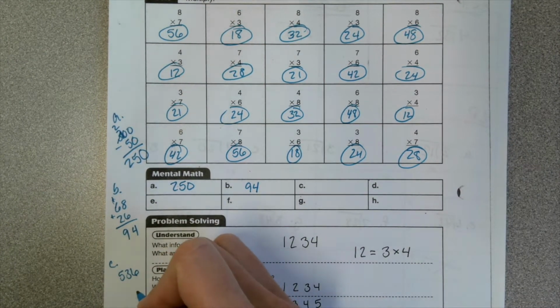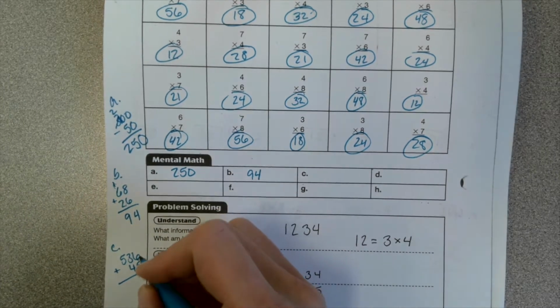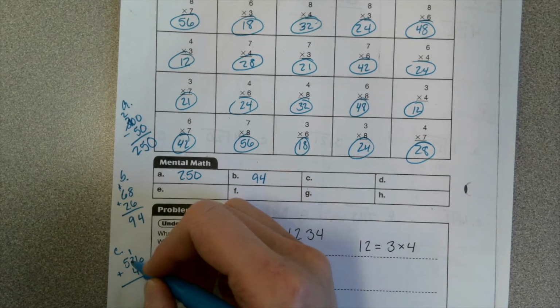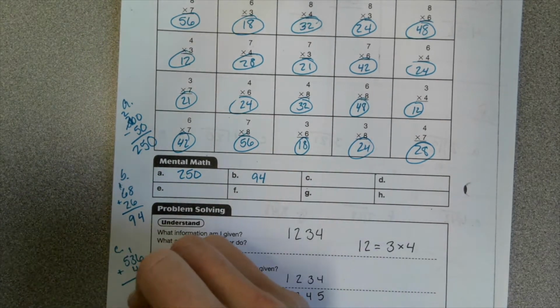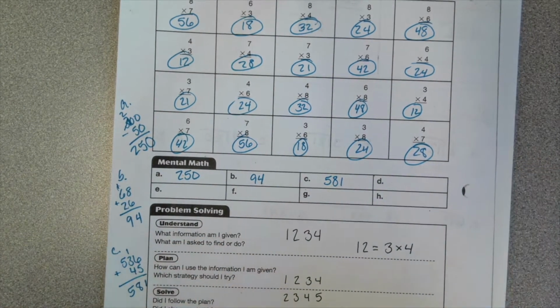C, 536 plus 45. 6 plus 5 is 11. 1 goes up, 1 goes down. 1 plus 4 is 5. Plus 3 is 8. 5 plus nothing is 5. So I get 581.